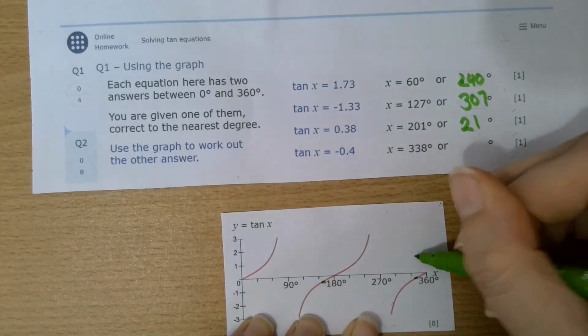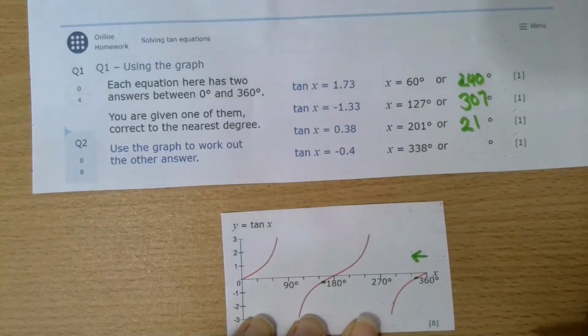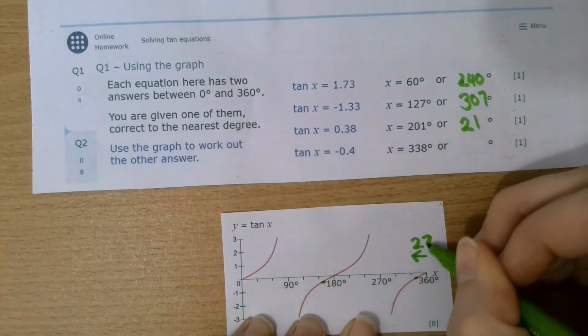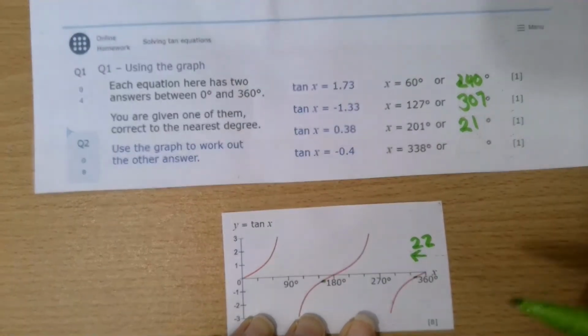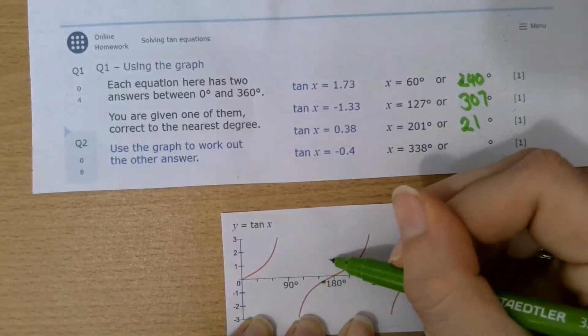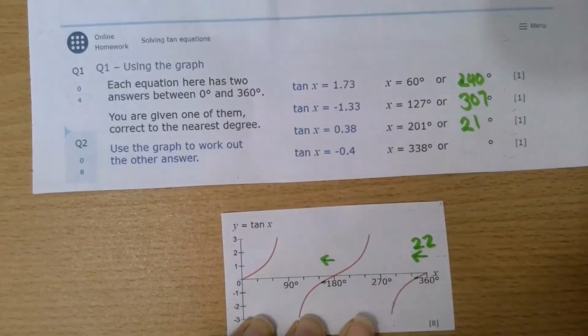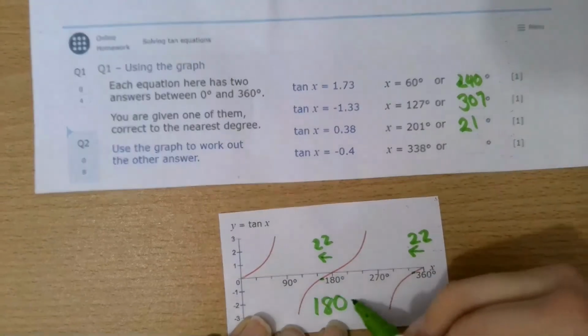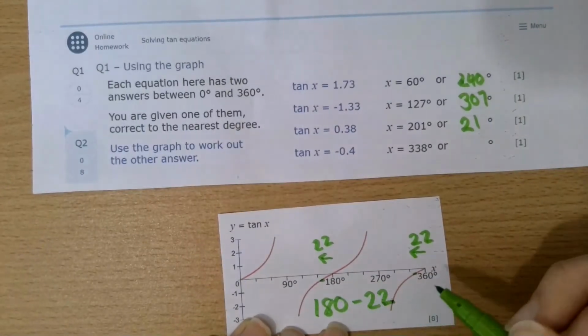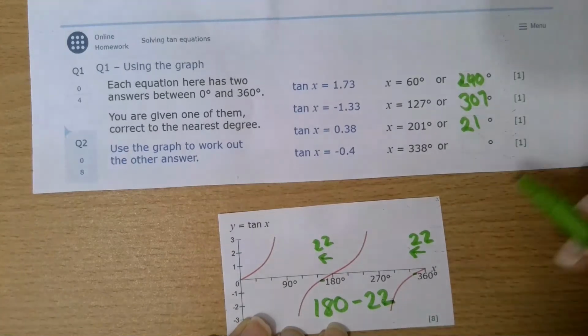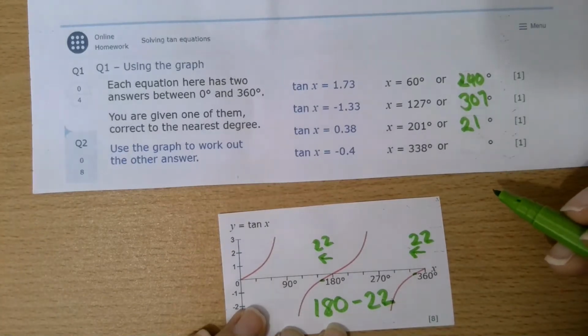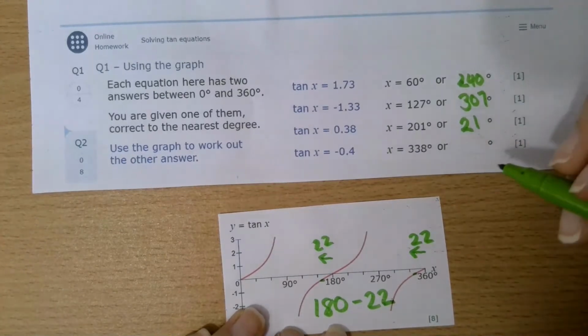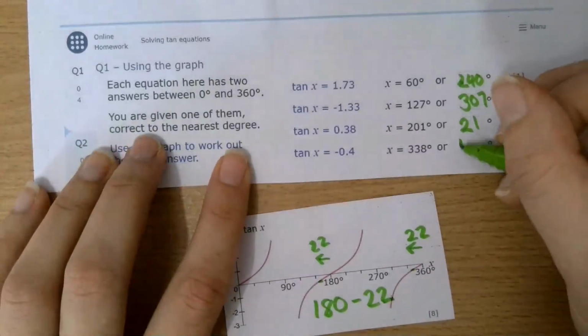338 is just before 360. In fact, it's 22 degrees before 360. So we need to go 22 degrees before 180. So we need to do 180, take away 22, which gives me 158. There we go.